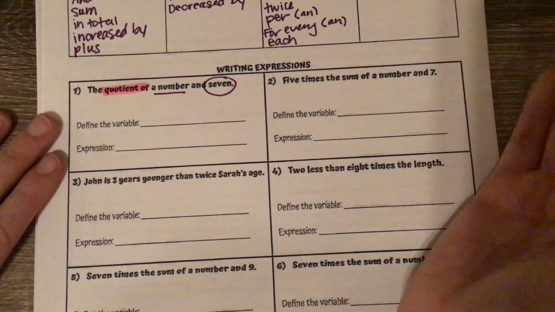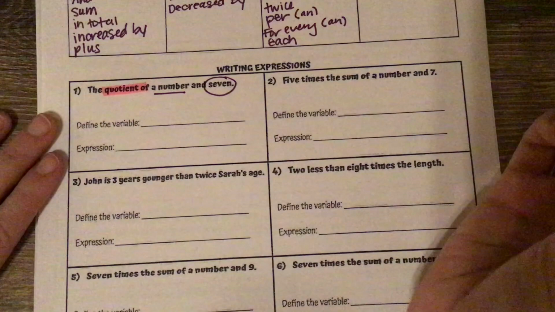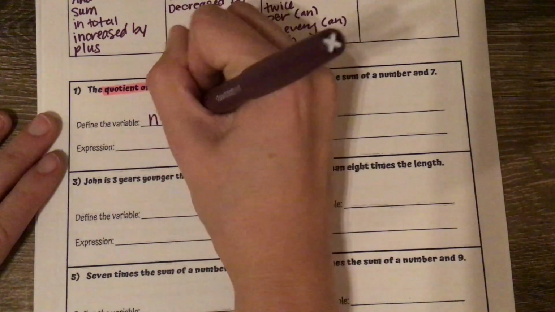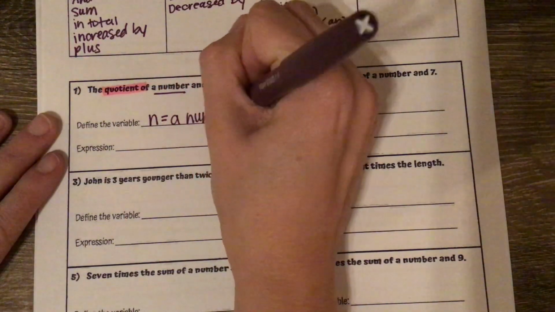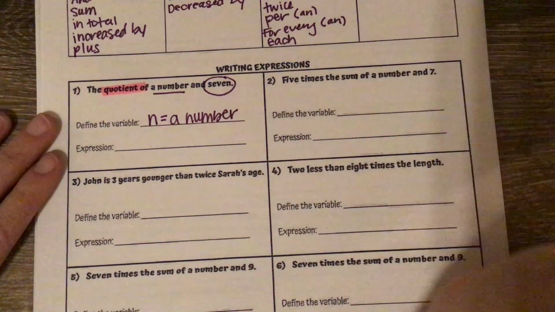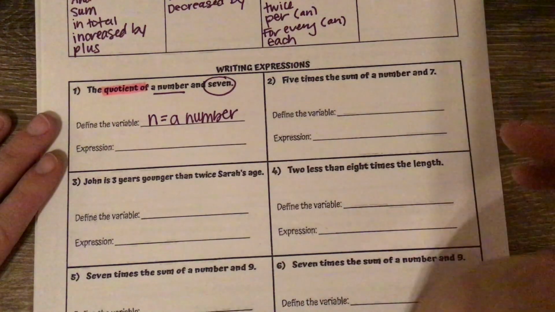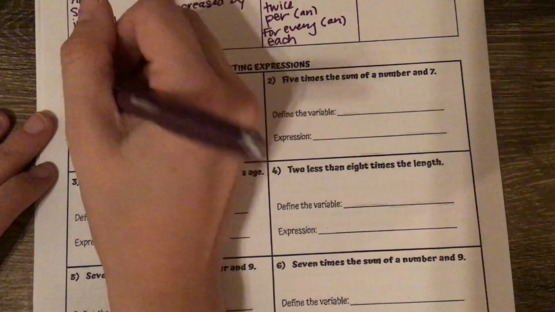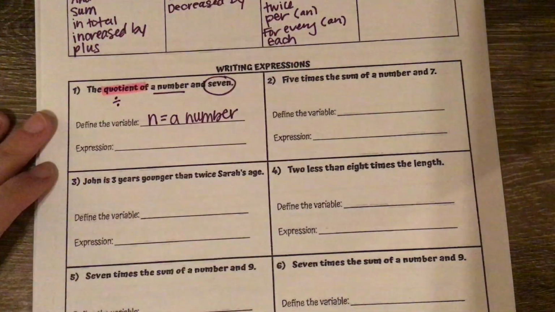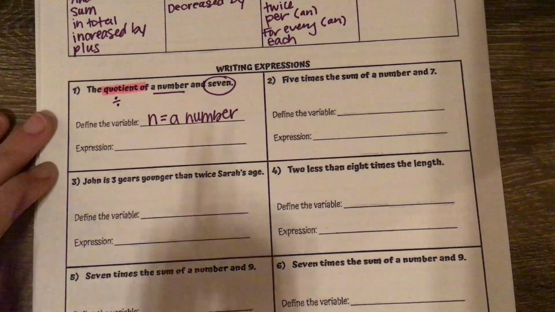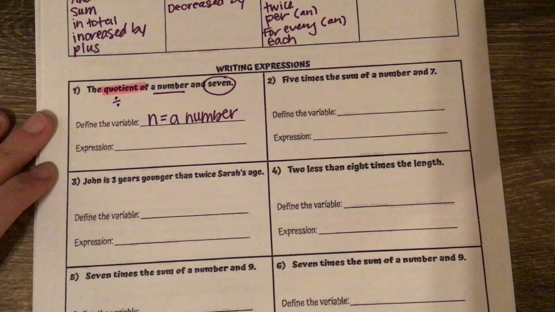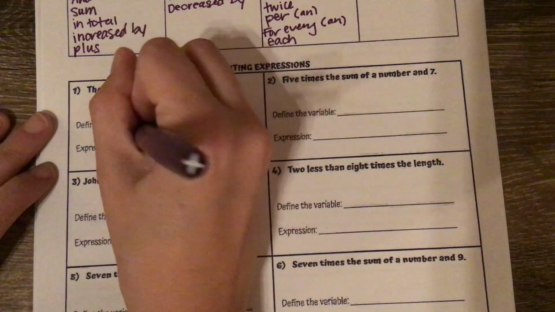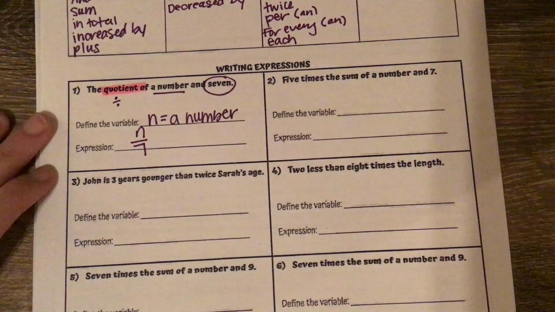I can use x, it's the most commonly used one, or use something that's relative to the problem. So n equals a number. Don't just pick a random letter because it's the letter that your name starts with. So we know quotient, if we look up at our chart, tells us division. When we are writing things algebraically, we want to get away from using the division sign. So we are going to write this as, quotient of a number and 7, n divided by 7, n over 7.